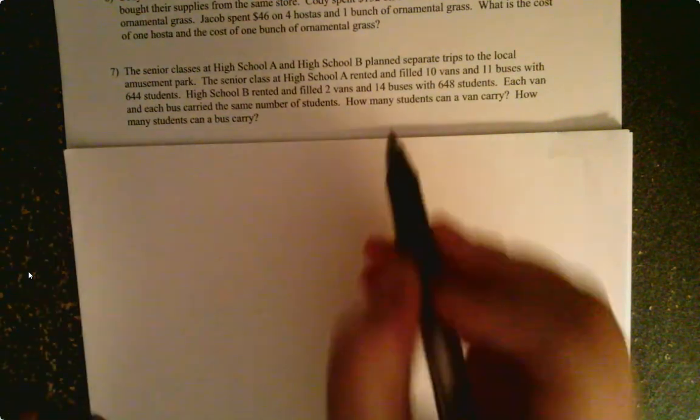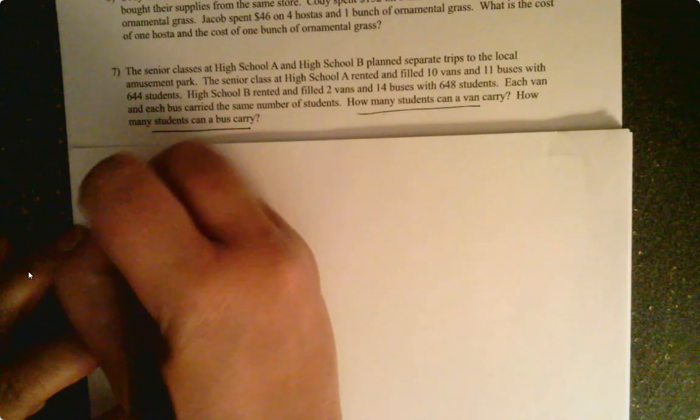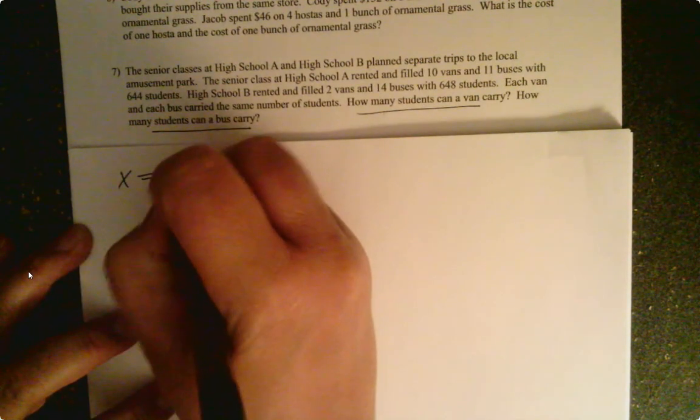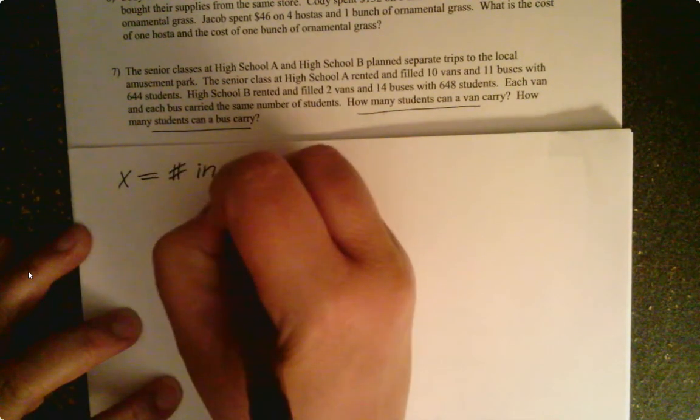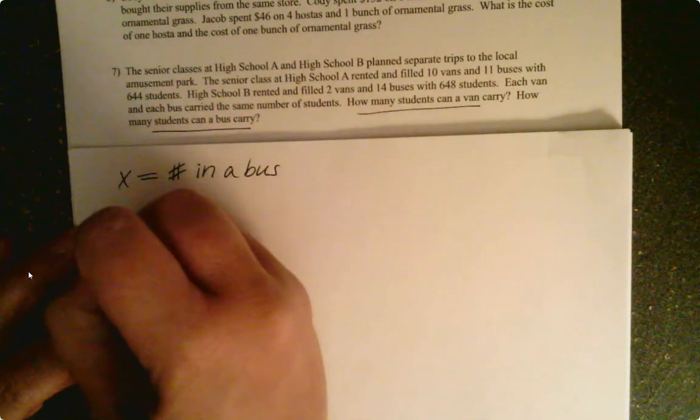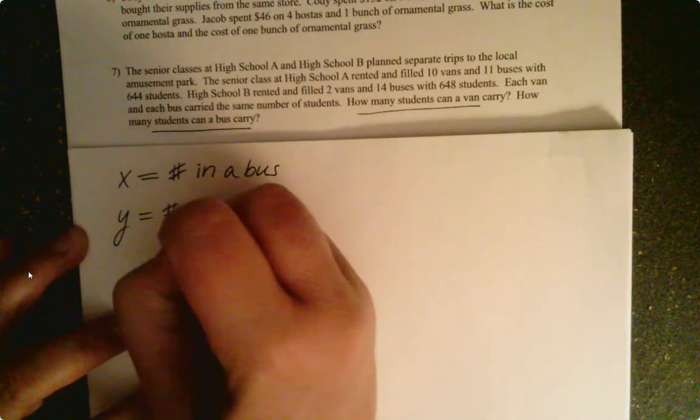Alright, so let's assume you've already done that, and you're unpausing. So what we're trying to answer is how many students can a bus carry and how many students can a van carry. So this time let's call x the number of students in a bus, and y the number of students in a van.